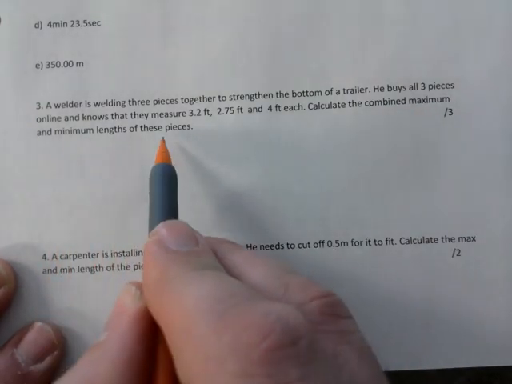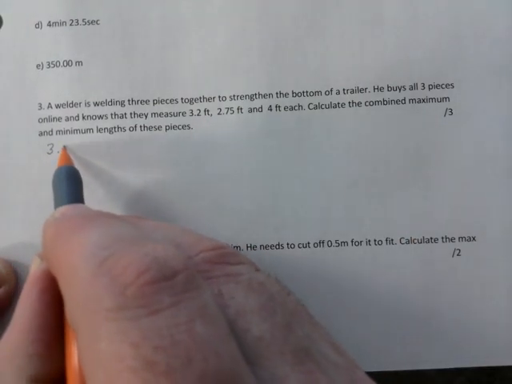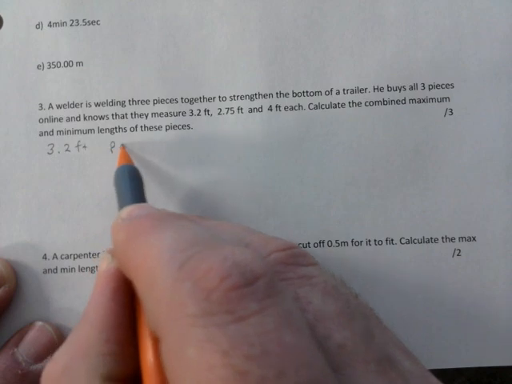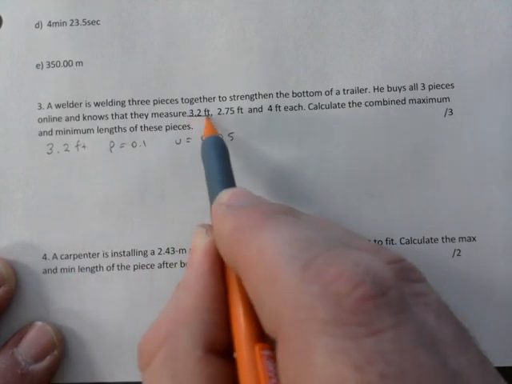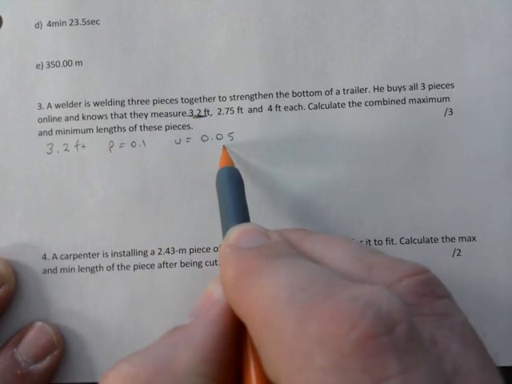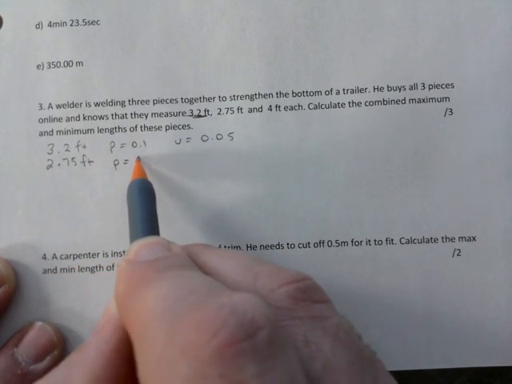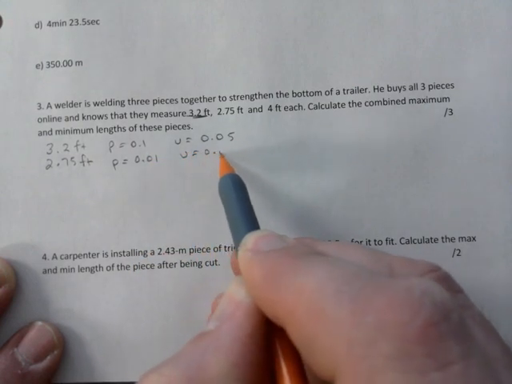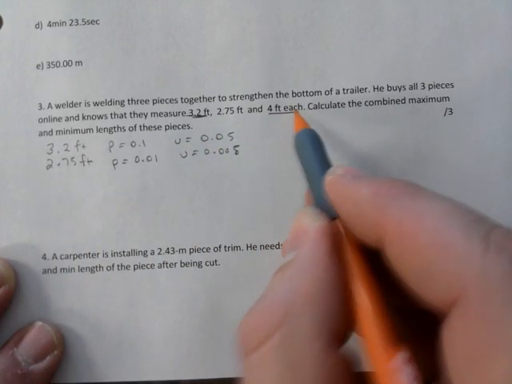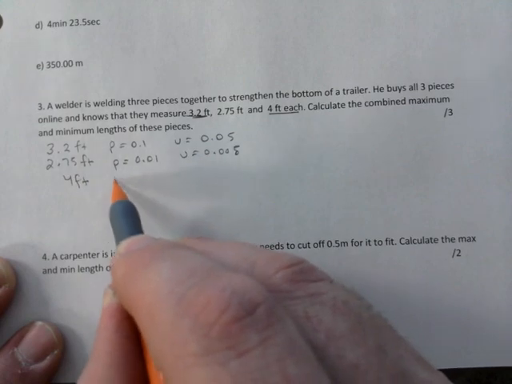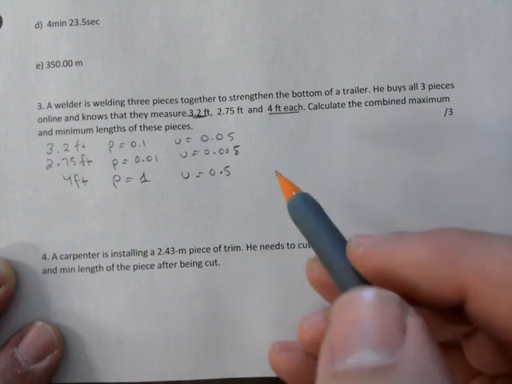So it says calculate what? The maximum and minimum lengths of these pieces. So you need to go way back. You need to actually go, okay, I'm welding them together. So I'm going to figure out the precision and the uncertainty of each piece. So the 3.2 has a precision of 0.1, uncertainty there. And then you have that other piece, we're assuming the precision is 0.01, the uncertainty is 0.005. You're following, right? They're not all the same. Then the last piece is just 4 feet flat, right? So the precision is 1 foot, which means the uncertainty is 0.5 of a foot.